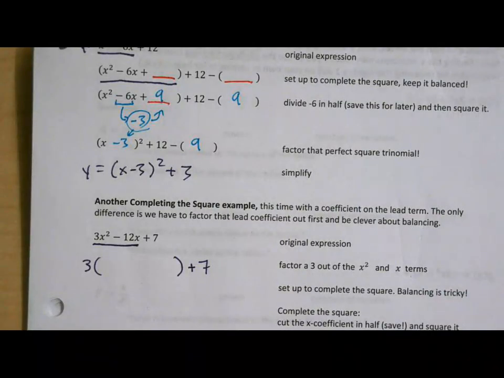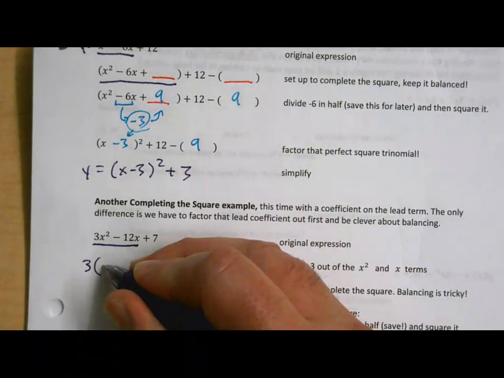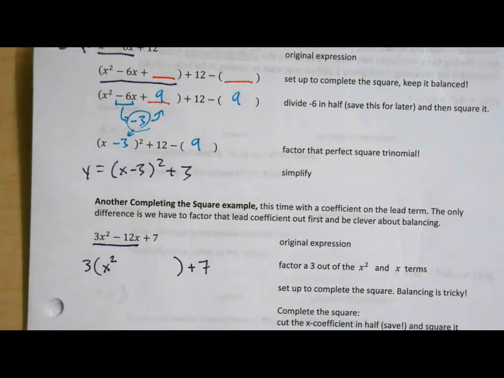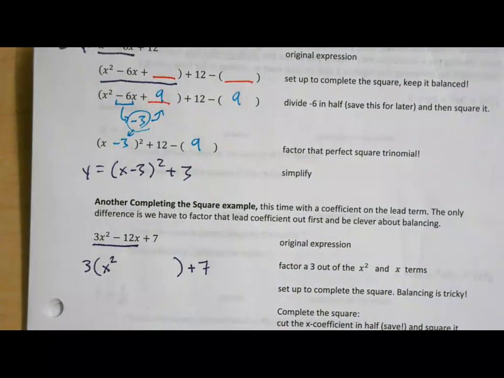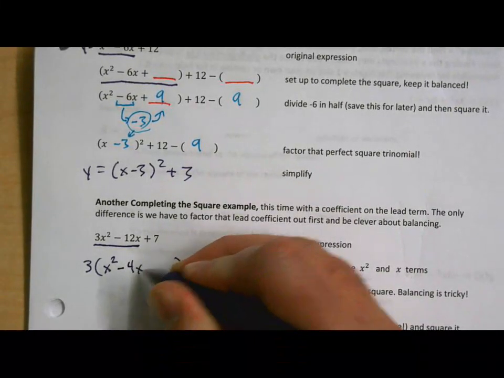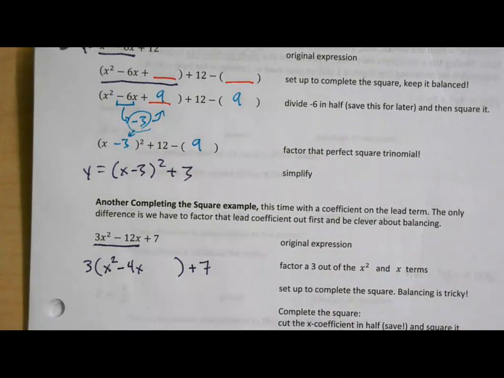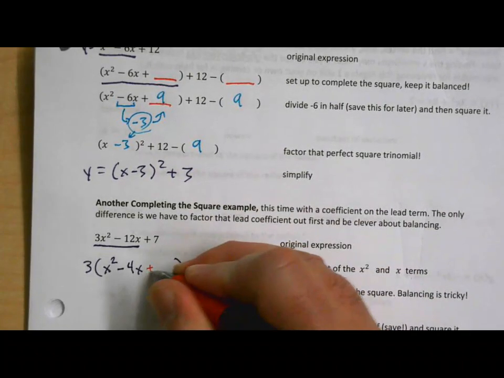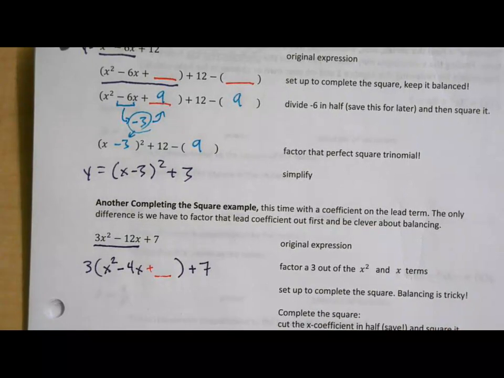All right, so what's that going to leave us inside here? It's going to leave us with just a 1x squared. That's what we wanted. And we're going to have a minus 4x after I factor that 3 out. And then I'm leaving space for that value I need to find to complete the square. Okay, we feeling okay so far?